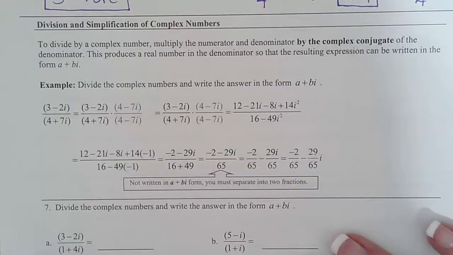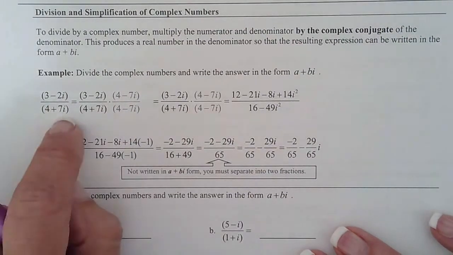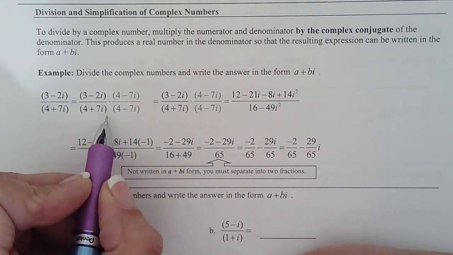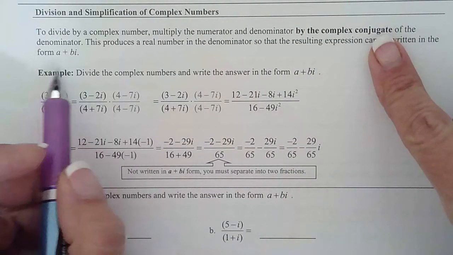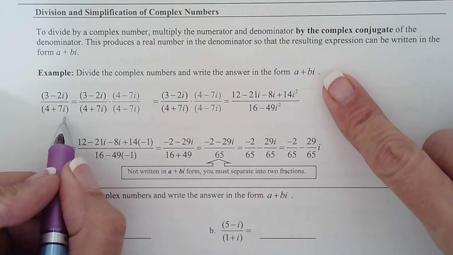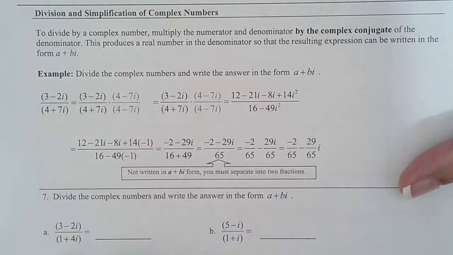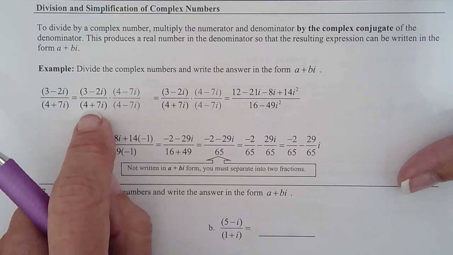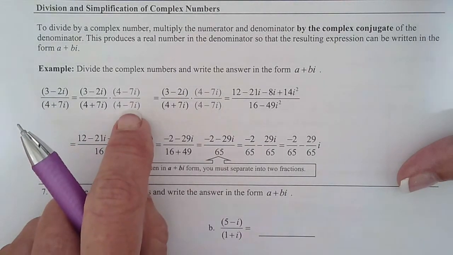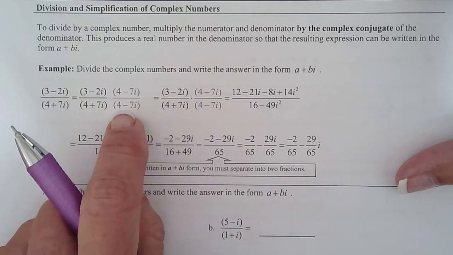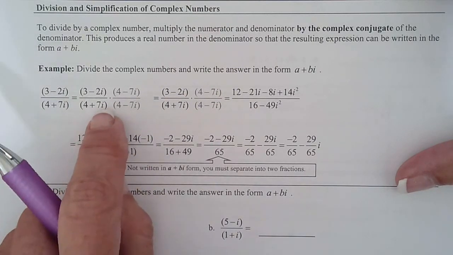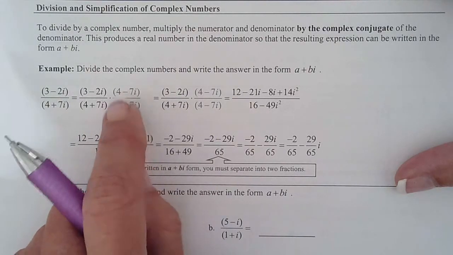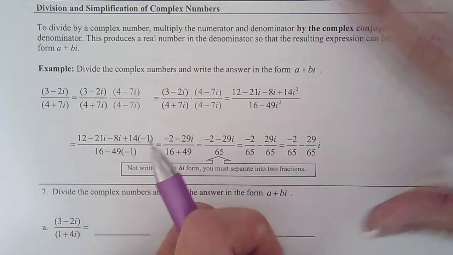Remember when we were doing radicals and we learned to get rid of radicals in the denominator, we multiply by the conjugate? Well, it's the exact same rules with i. So we have to get rid of the i in the denominator because we're never allowed to leave i's in the denominator. So how we do that is by multiplying by the conjugate. So what's the conjugate of 4 plus 7i? 4 minus 7i. And it's always the conjugate of the denominator, because the denominator is where you cannot leave i's. But if I multiply the denominator by 4 minus 7i, I have to multiply the numerator by 4 minus 7i as well.